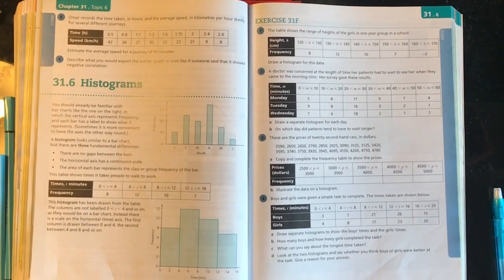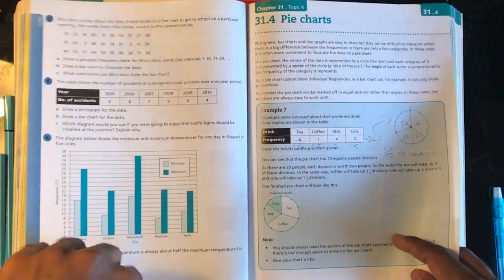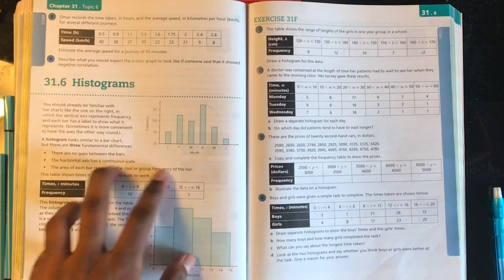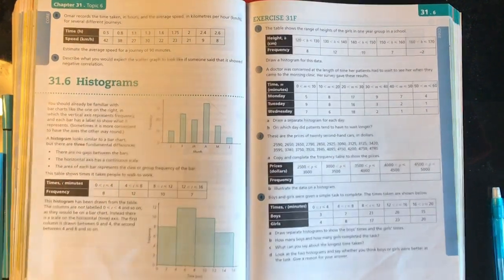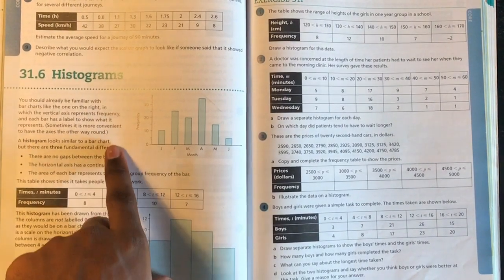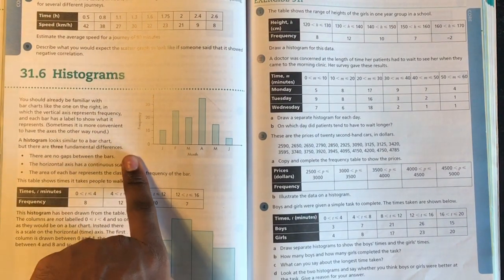So you see, this is what we learned last time, somewhere in the front here: pie chart, bar chart. So we have bar chart, and now we have histogram. What's the difference between the two? Our textbook already highlighted it, so I'm going to zoom in for you. They said histogram looks similar to bar chart, but there are three fundamental differences.